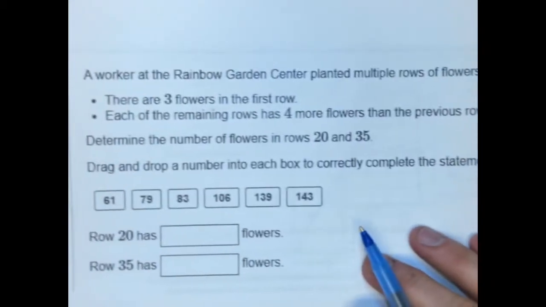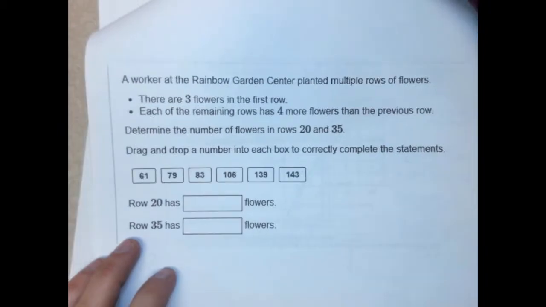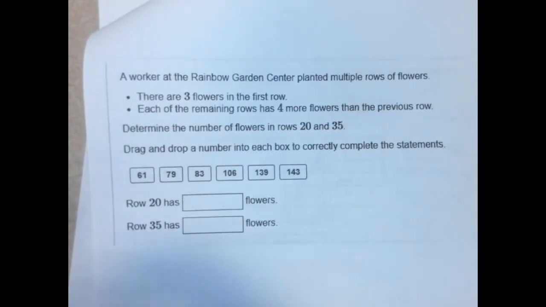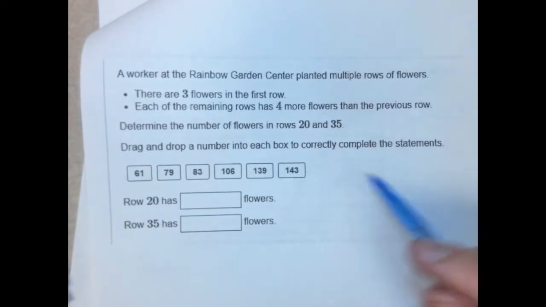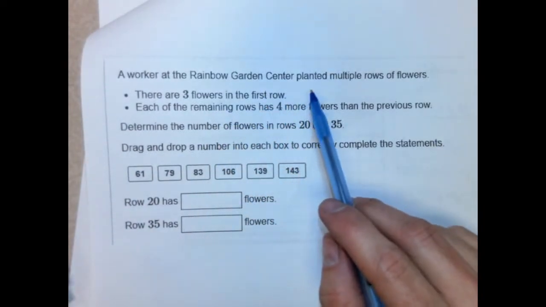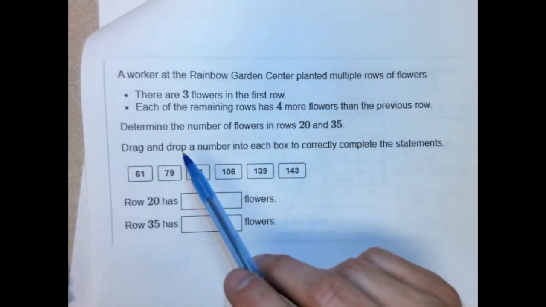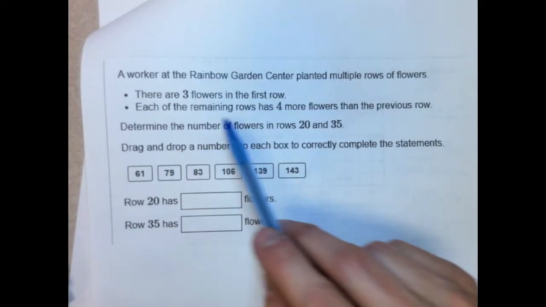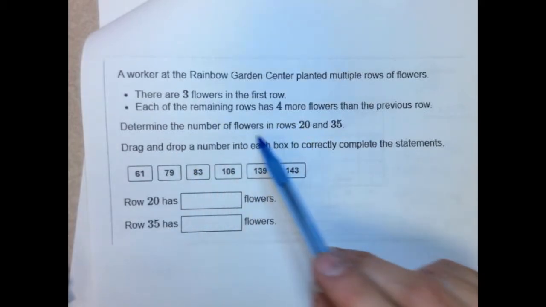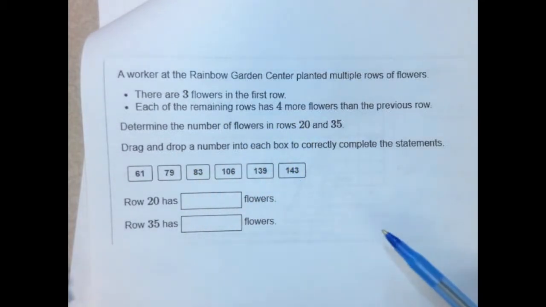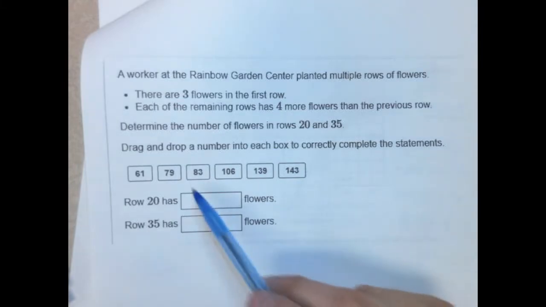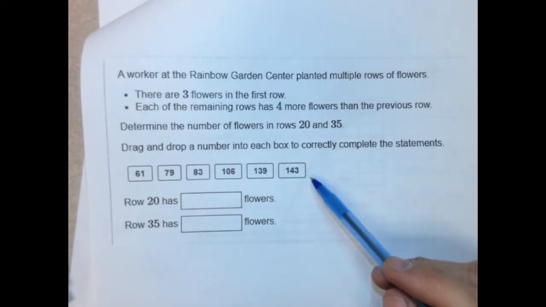Let's start at number 23. Let me zoom out a little bit here. All right, number 23 rather. A worker at the Rainbow Garden Center planted multiple rows of flowers. There are 3 flowers in the first row. Each of the remaining rows has 4 more flowers than the previous row. Determine the number of flowers in rows 20 and 35, drag and drop, to correctly complete the statements.